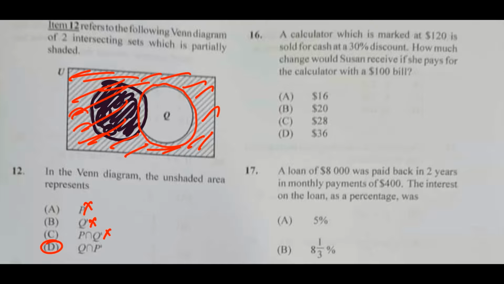Number 16. A calculator which is marked at $120 is sold for cash at a 30% discount. How much change would Susan receive if she pays for the calculator with a $100 bill? We need to find out the cost of the item after the discount. So we have 120 times 30%. 10 into 30 goes 3 times, 10 into 120 goes 12. So 12 times 3 is 36.